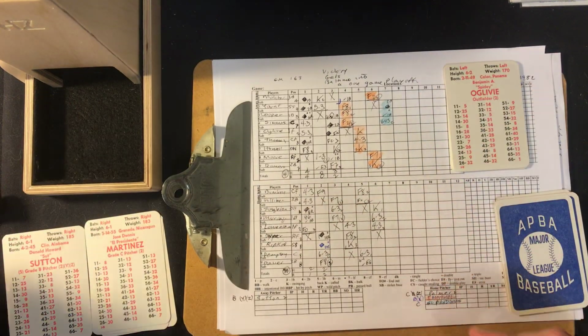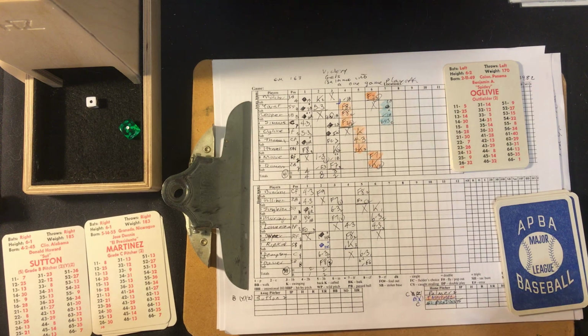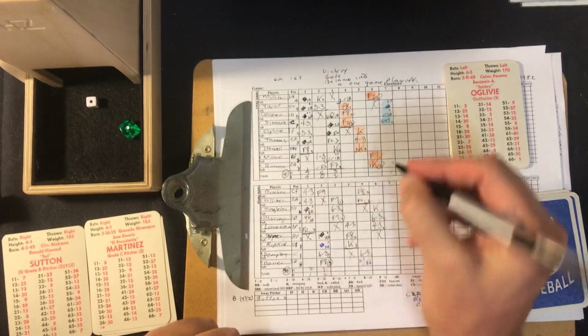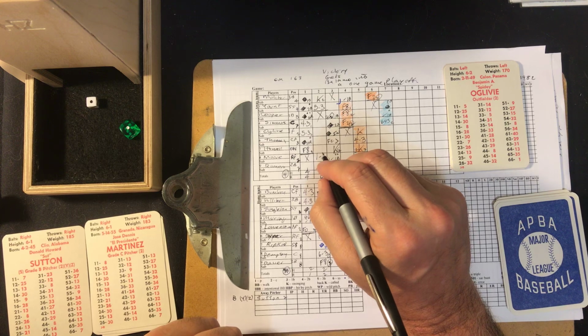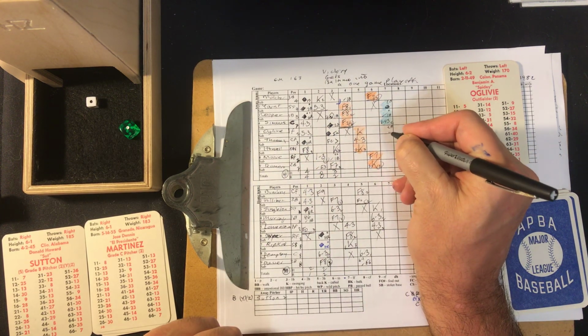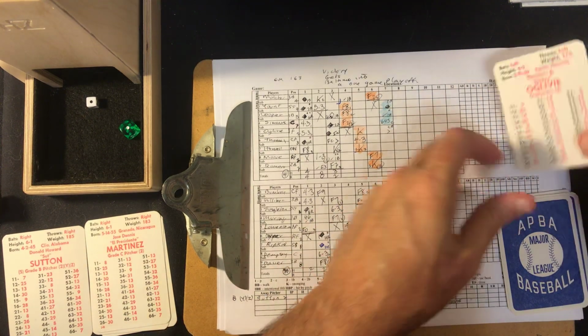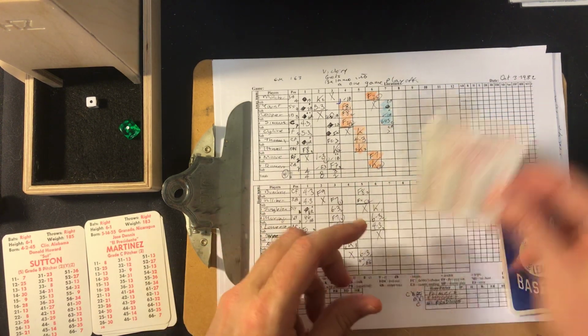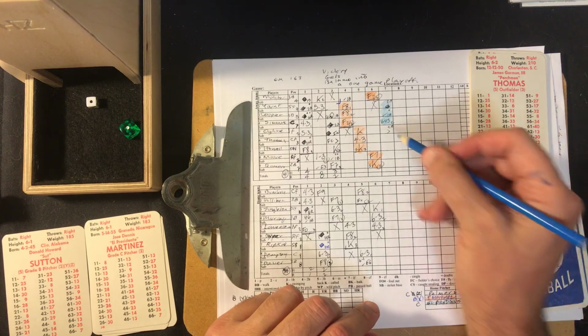And Ben Ogilvy, snake eyes. And that's driven into the gap. 1 hop to the wall, around second. He pulls up. And Ogilvy's with a 2-out double. So that's 3 hits for the Brewers in this inning. And it's going to be Thomas.